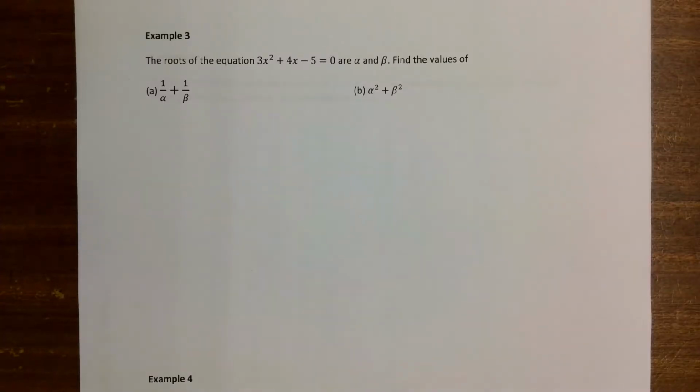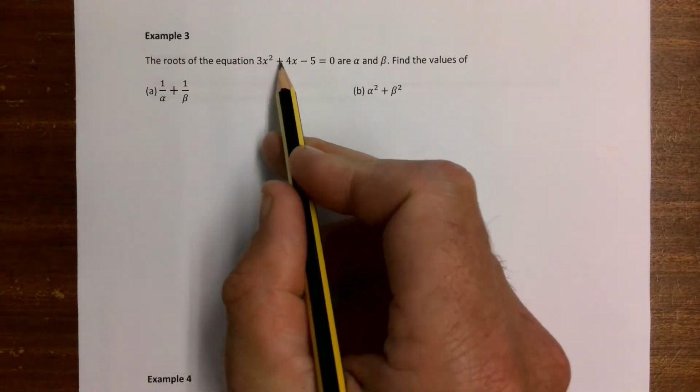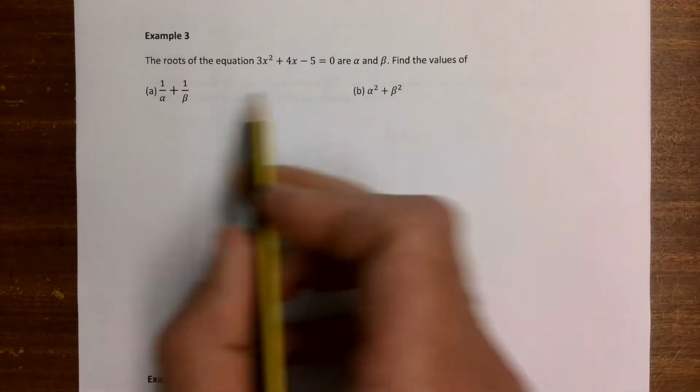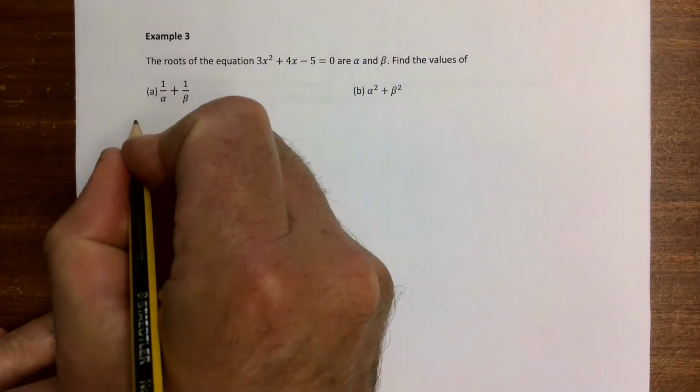Next few examples then in our roots of polynomials. So the roots of the equation 3x squared plus 4x minus 5 equals 0 are alpha and beta. Find the values of 1 plus alpha and 1 plus beta. So let's first of all write out what we do know about this.